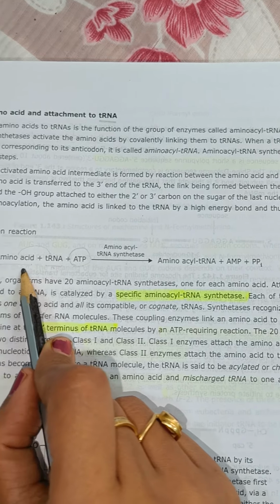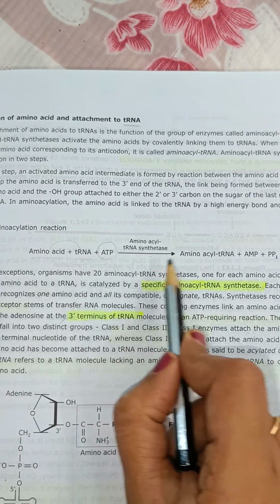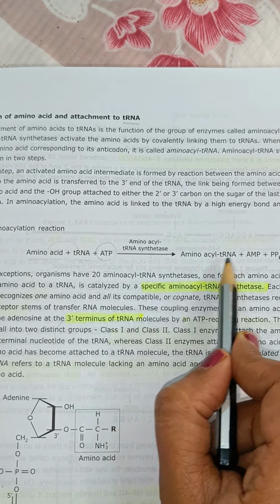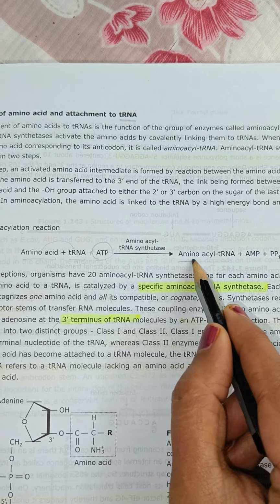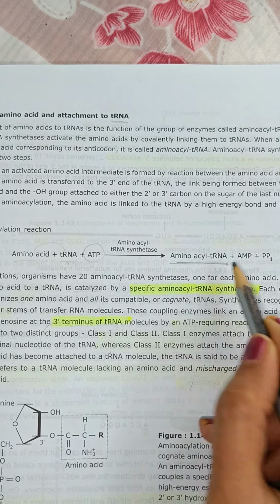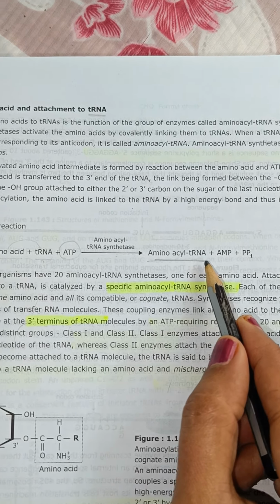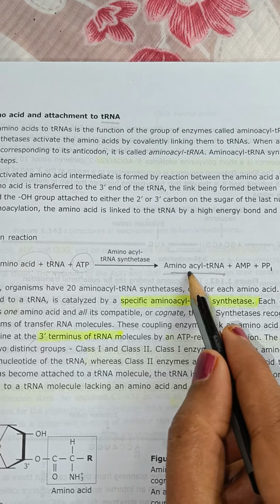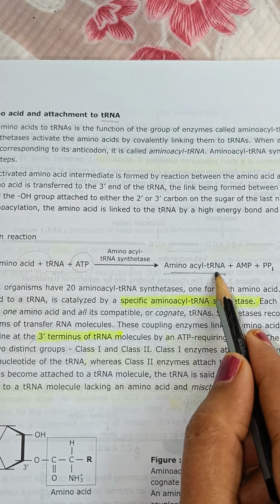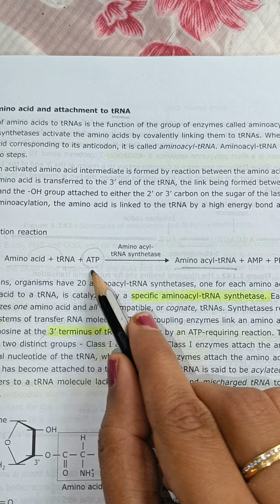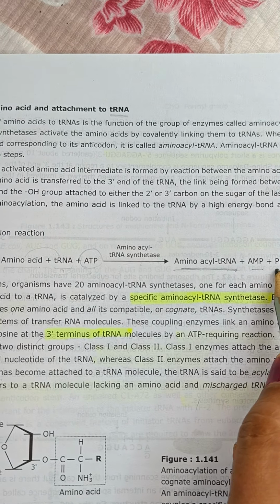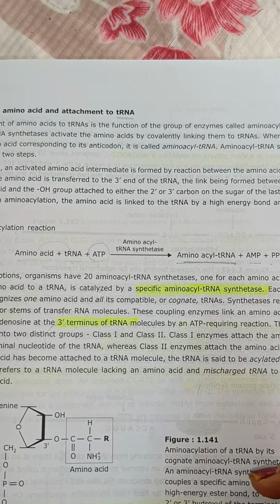So the amino acid is attached to tRNA to form amino acyl tRNA. Such tRNA is called as charged tRNA, amino acyl tRNA. And for this bond formation between amino acid and tRNA, the ATP energy is utilized so that ATP is cleaved to form AMP and a pyrophosphate.